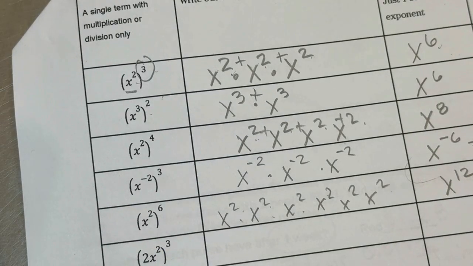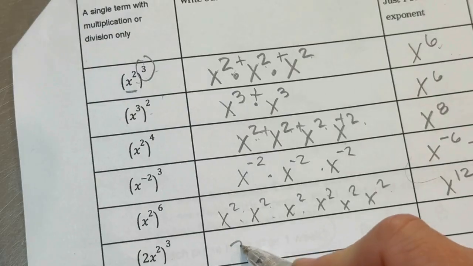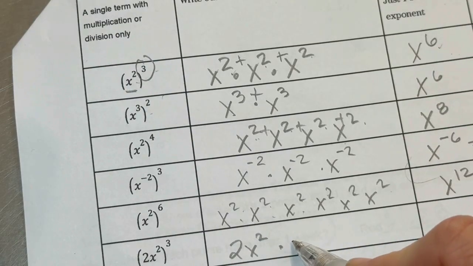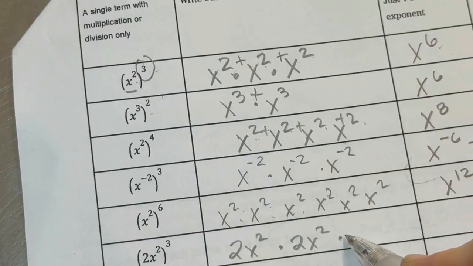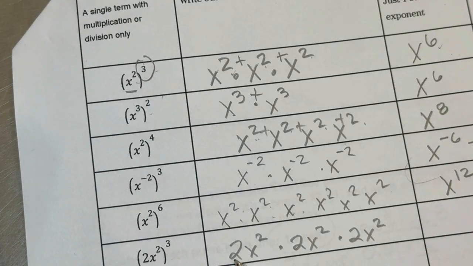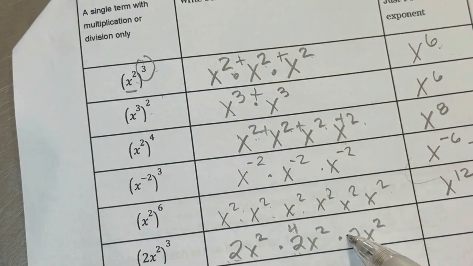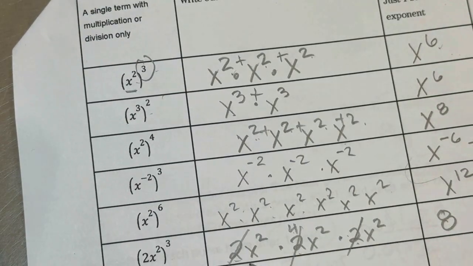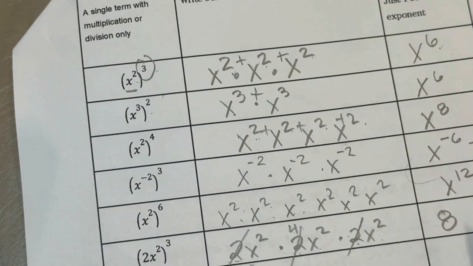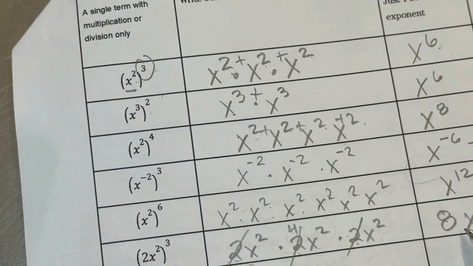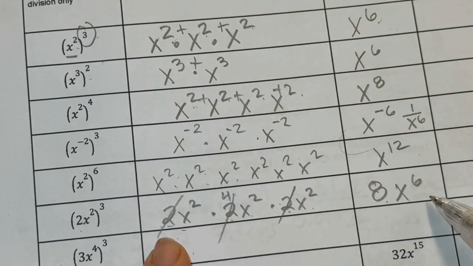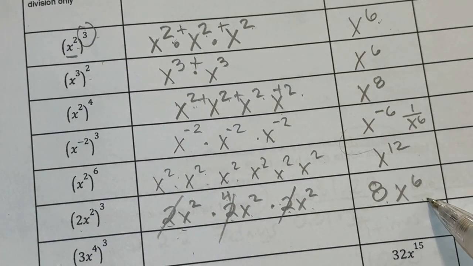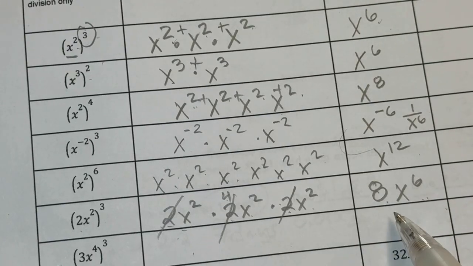All right, let's take a look at this. This is very interesting. This one has a number. So this is 2x squared once times 2x squared again times 2x squared for the last time. So now it's not 2 plus 2 plus 2, it's 2 times 2. That's 4. 4 times 2, 8 is the number here. You notice I like to cross off my numbers. And then this is 2, 4, 6. So this is tricky because we multiply the numbers, but we don't multiply the exponents when we're in expanded form.